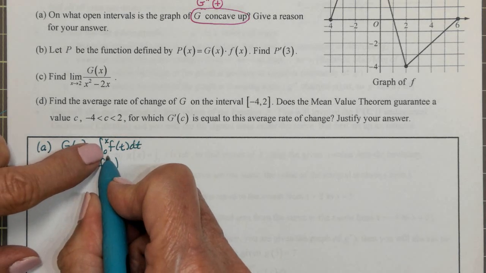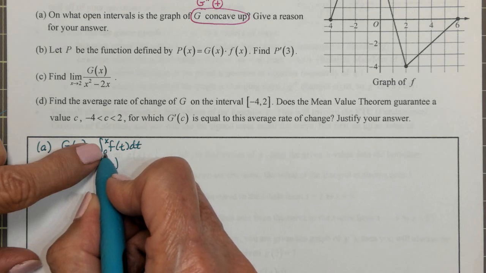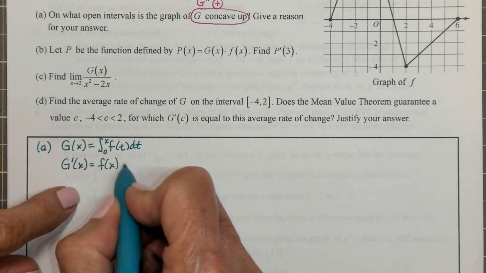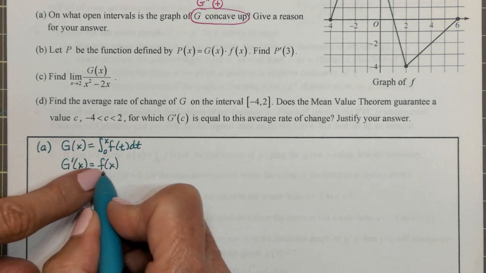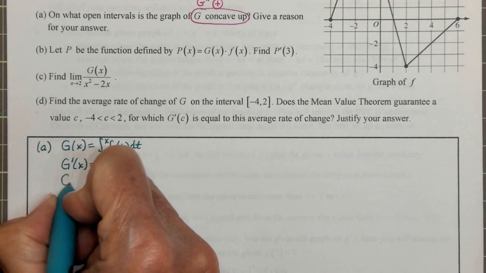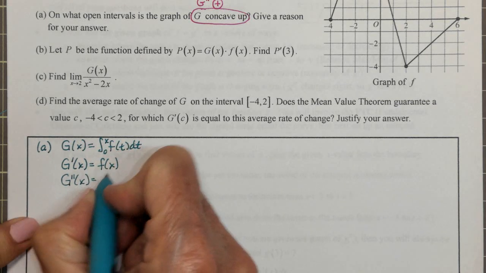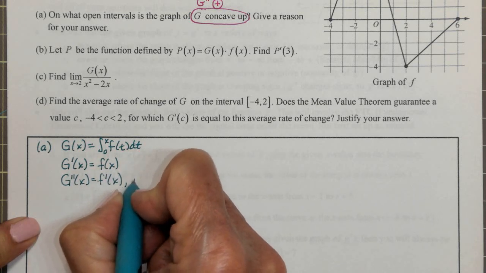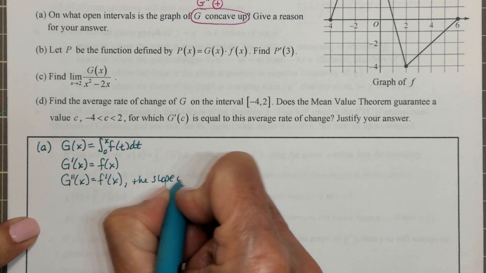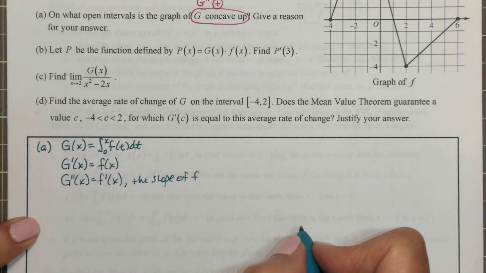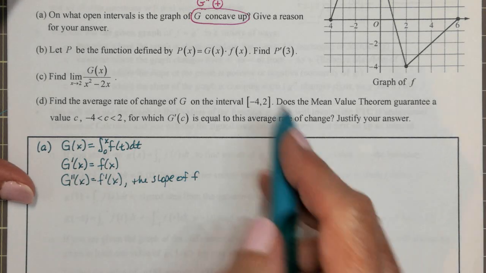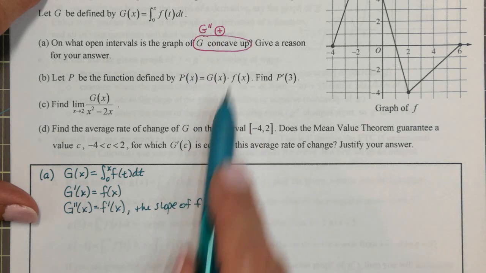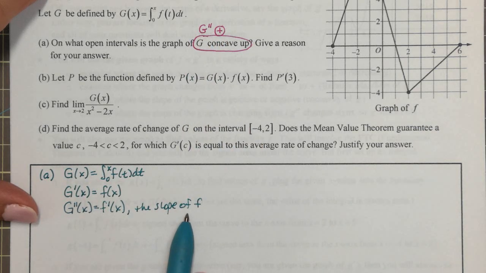Minus, go to the bottom boundary, but the bottom boundary is a constant, and the derivative of a constant is 0, so there won't be anything over here. So G prime is F. Therefore, G double prime is F prime of x, the slope of F. So if I'm looking for when G is concave up, I need G double prime to be positive, so I need the slope of F to be positive.